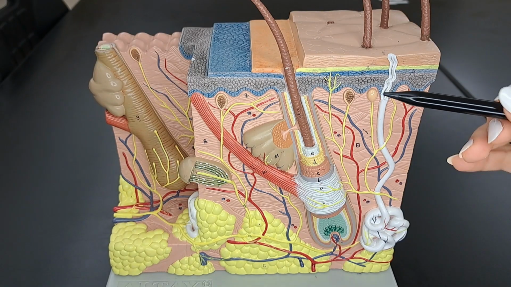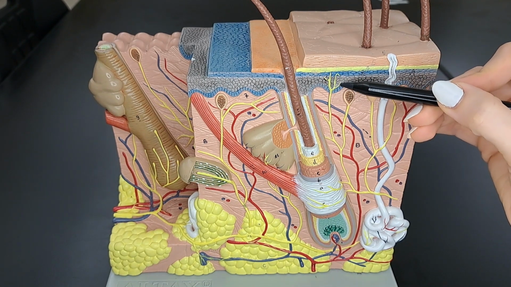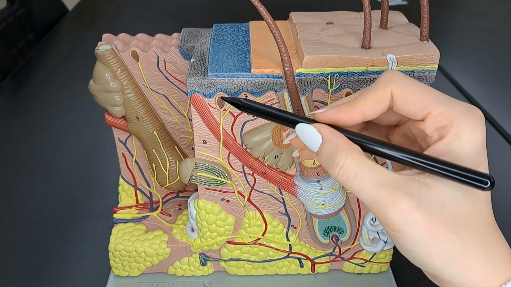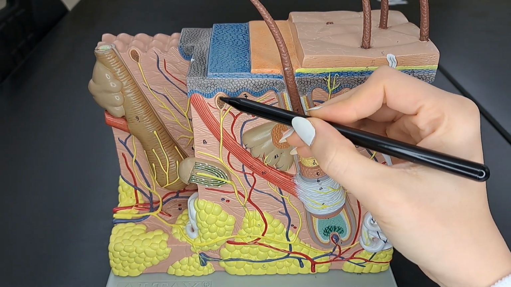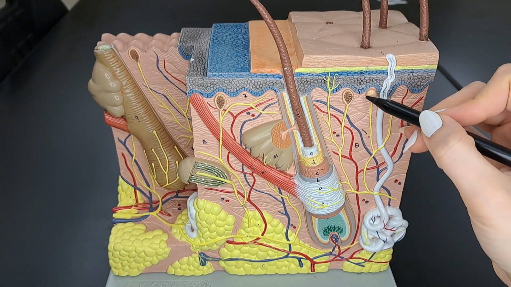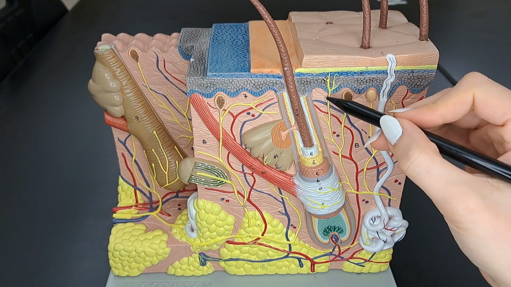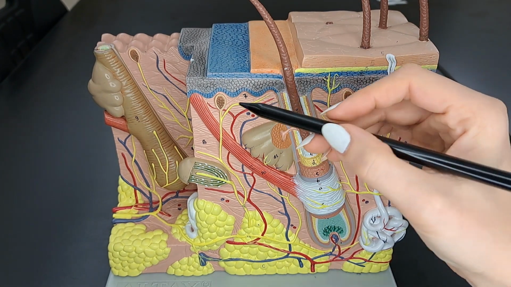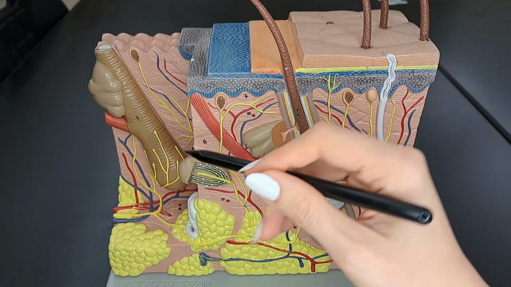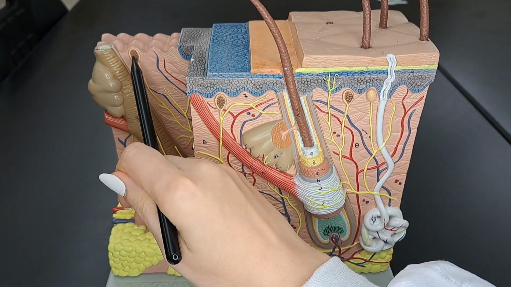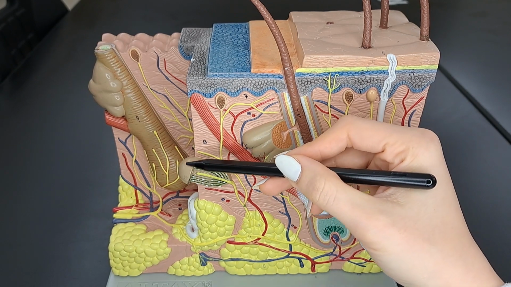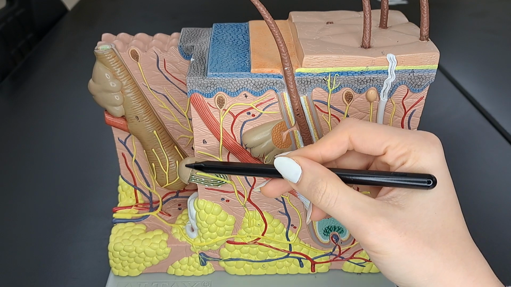Running through the dermis, we have the free nerve endings, which sense pain and temperature. Also, we have the Meissner's, the tactile corpuscles. So this is the Meissner's corpuscle, also called the tactile corpuscle, which is located in the papillary layer of the dermis. It senses light pressure and touch. Right here, we have another one. This right here is the Pacinian corpuscle, also called the lamellar corpuscle, for deep pressure.